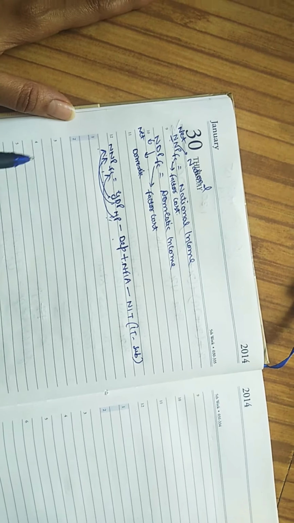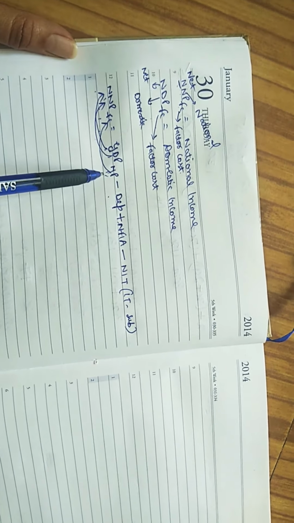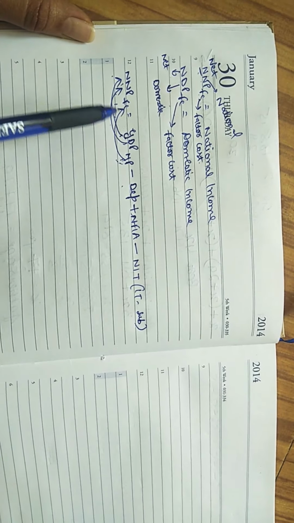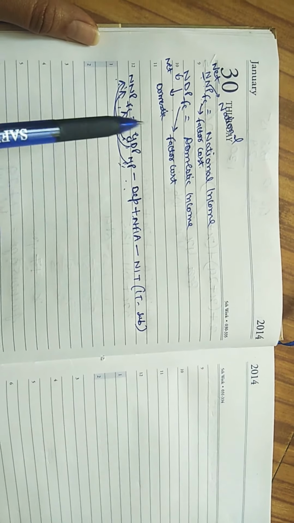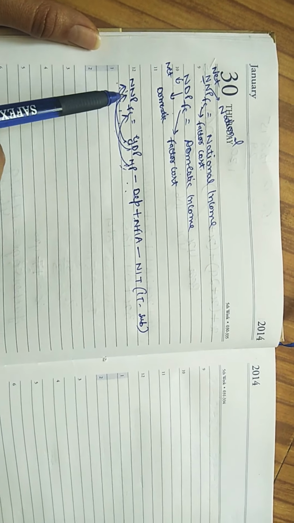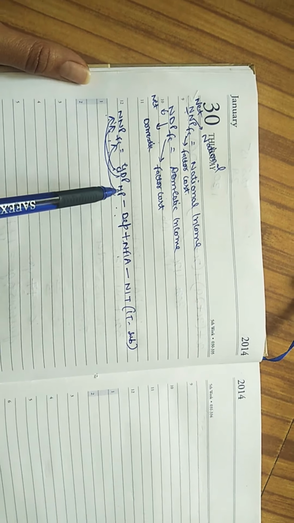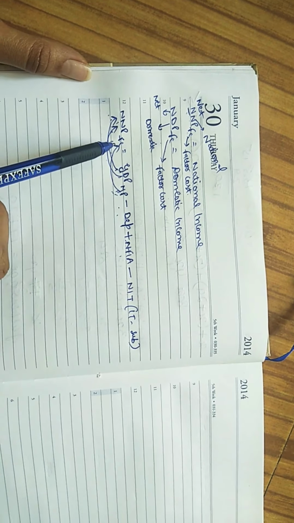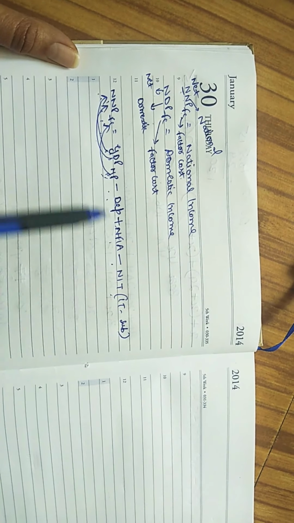So now see the formula. NNPFC is equal to GDP MP. So we need to convert gross to net, so we deduct the depreciation from the same. Then from domestic to national, we need to add NFIA, and for making MP to FC, we need to deduct NIT from the same, that is IT minus subsidies.